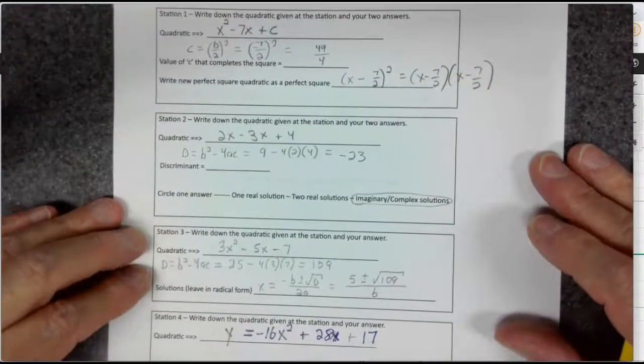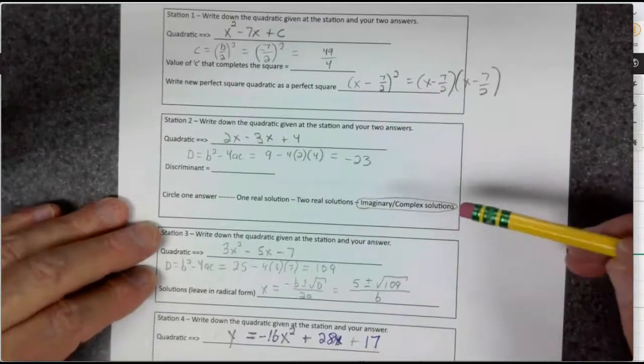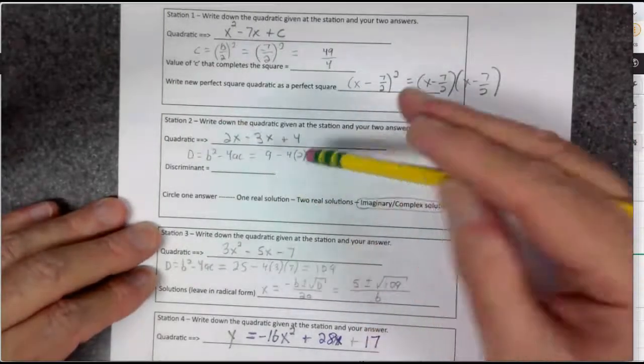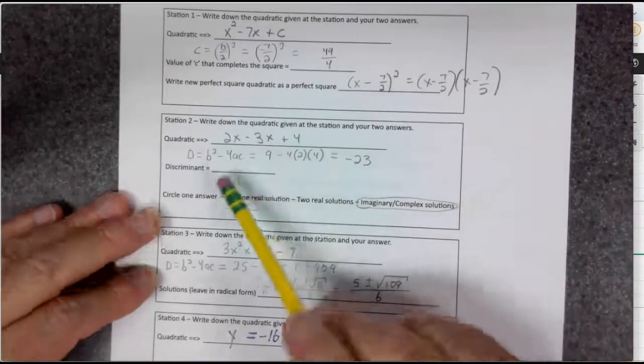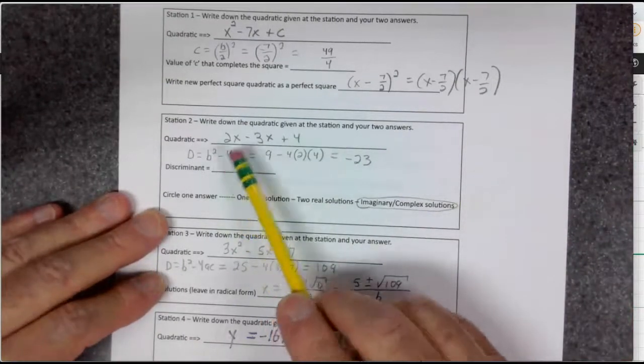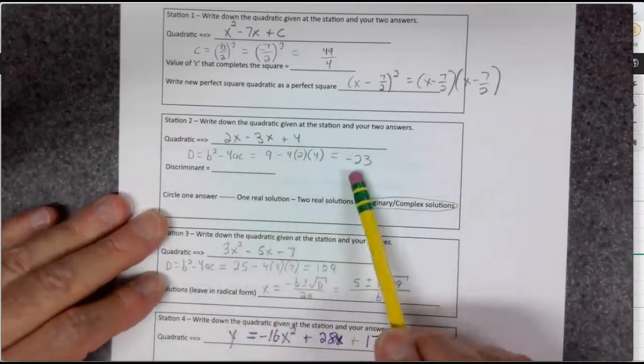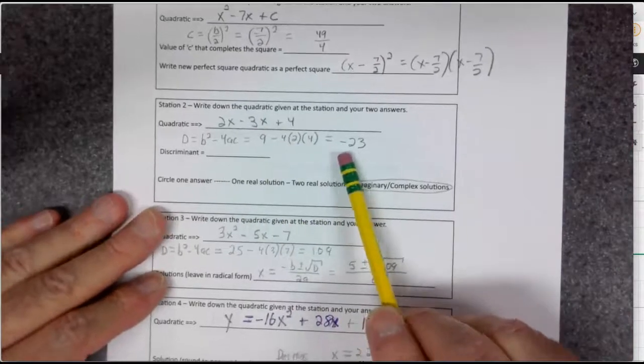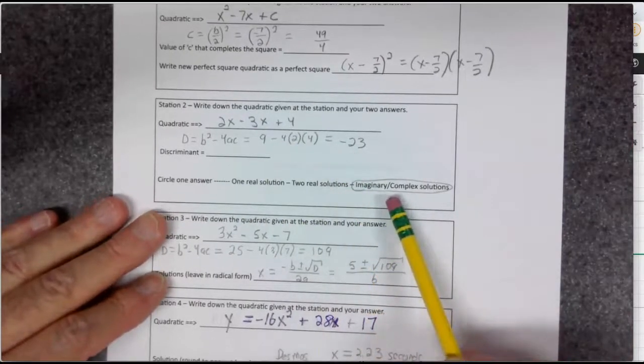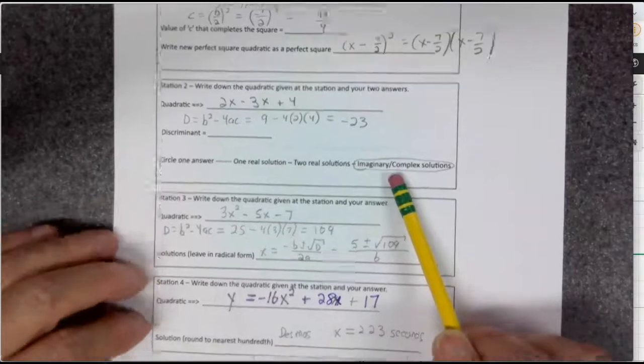All right, station number 2. Guys, this was the quadratic. We had to calculate the discriminant, which again, here's the formula. I just went a, b, c, plugged it in. All right, I got negative 23. It's negative, so it's imaginary. It's a complex and non-real solution.